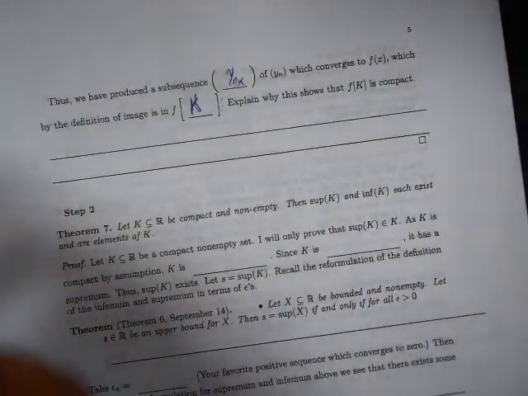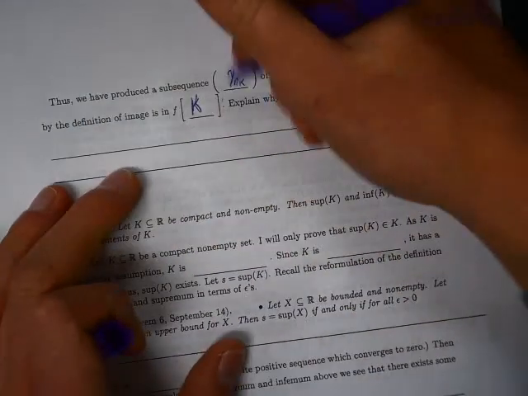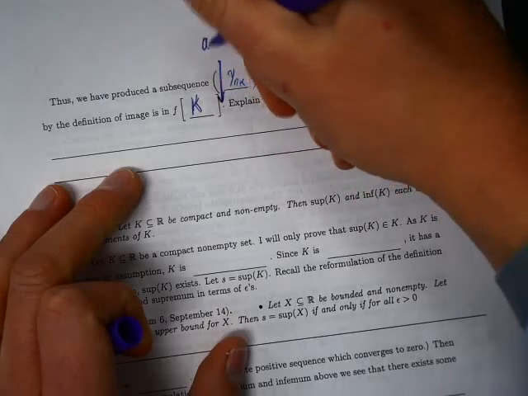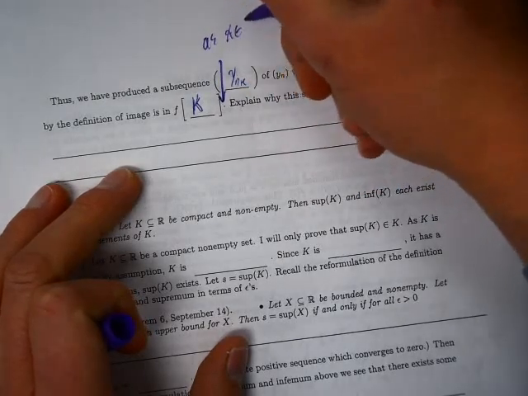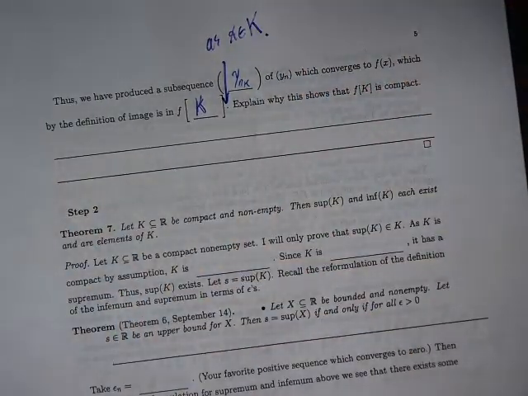Maybe I'll put a line here saying something like, as little x is in big K. People feel okay about that one? Yeah.